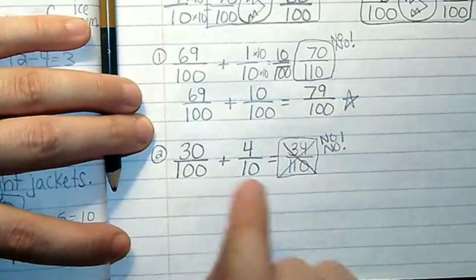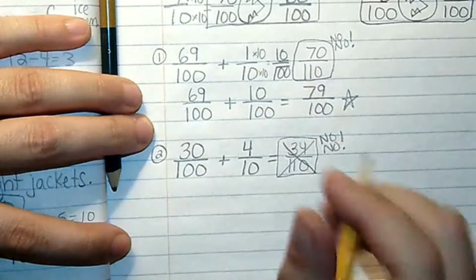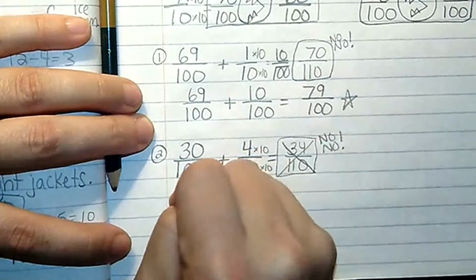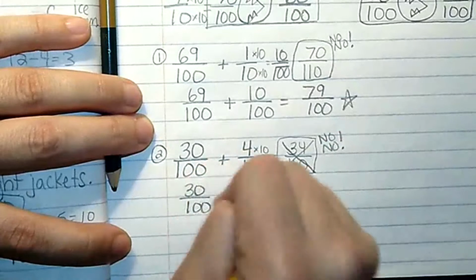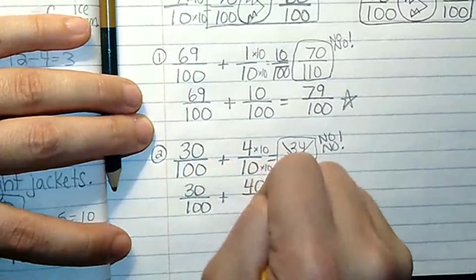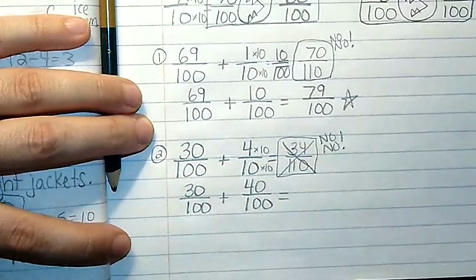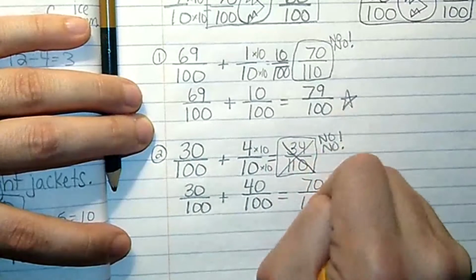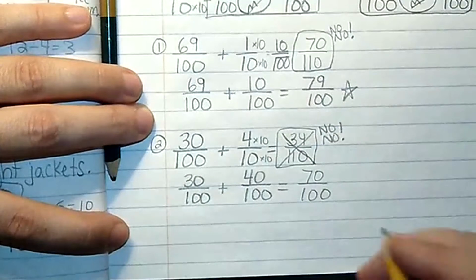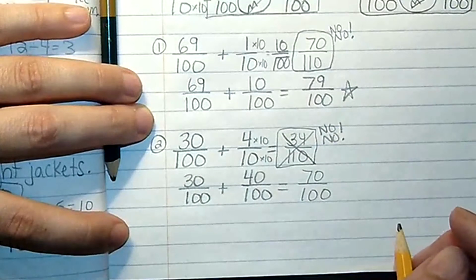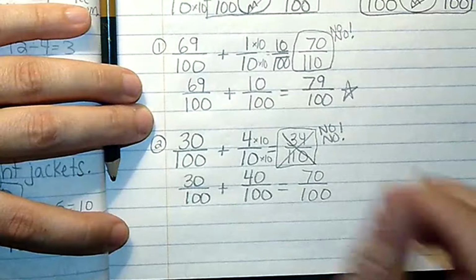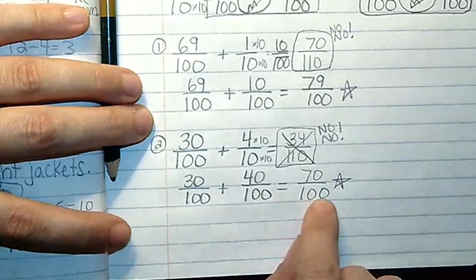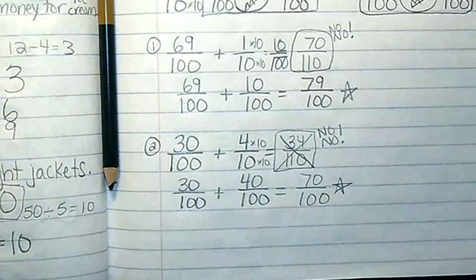This one's already in hundredths. This one's in tenths. I'm going to multiply by 10 on top and multiply by 10 on the bottom. Now I have 30/100 plus 40/100 equals, if you said 70/100, you were exactly right. If you said 72/100, you were a too fast fourth grader. This is the right answer. Okay, our denominator is always going to stay the same. The denominator, we never add or subtract the denominator.